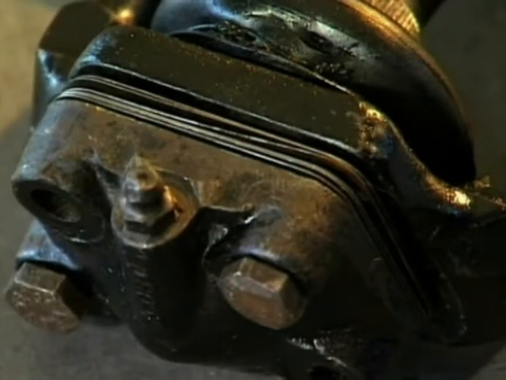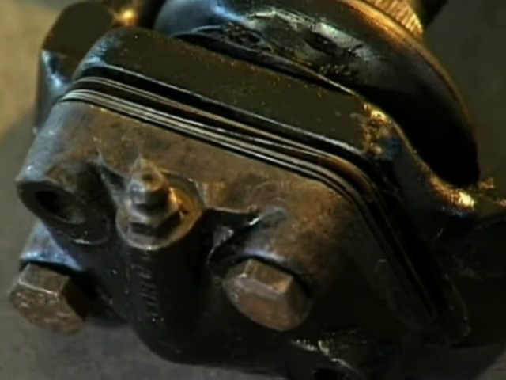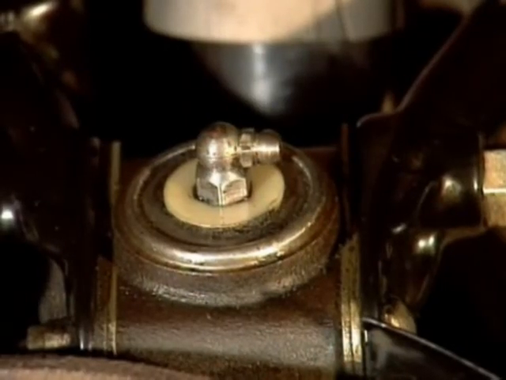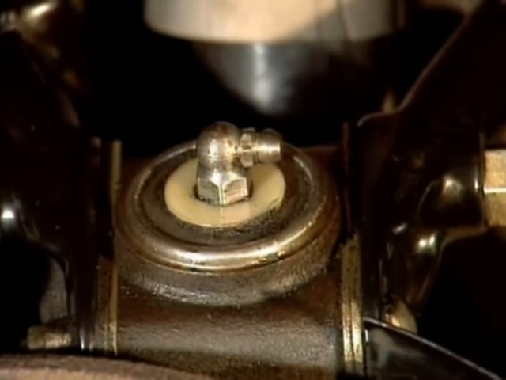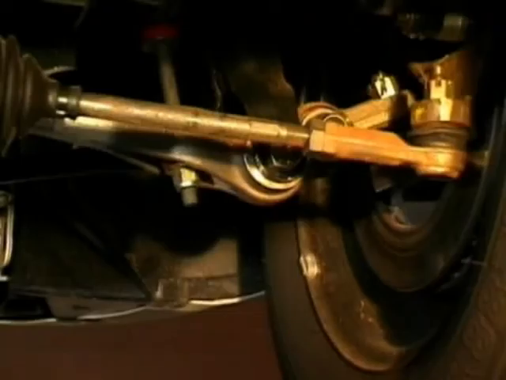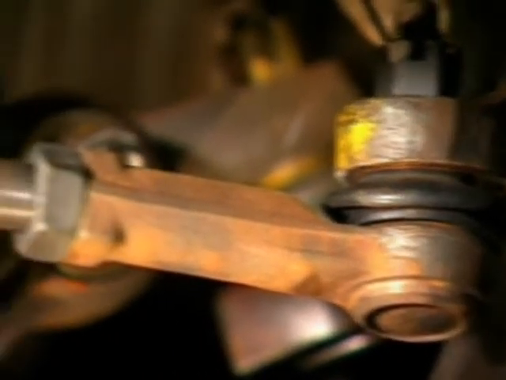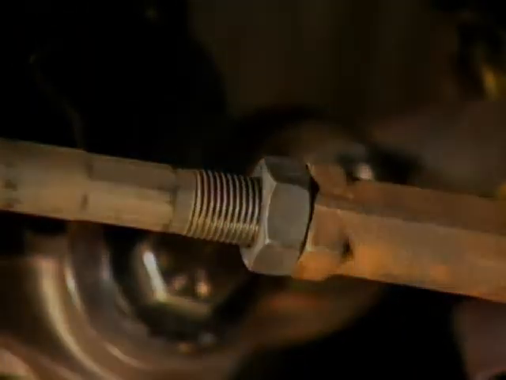Shims between the upper and lower halves of the joint allow free play to be controlled. Grease nipples can allow for periodic lubrication, but most joints today are sealed for life, and no regular maintenance is required. On tie rod ends, the ball joint is usually self-contained and attached to the tie rod by internal or external threads.